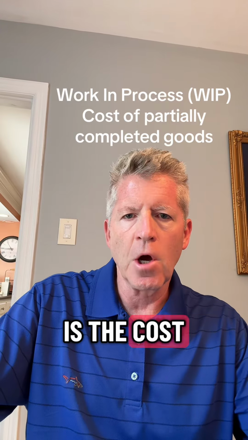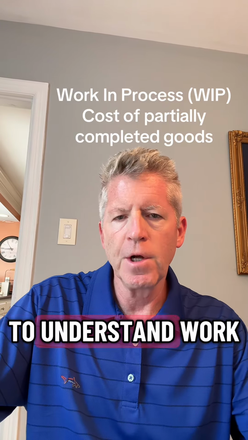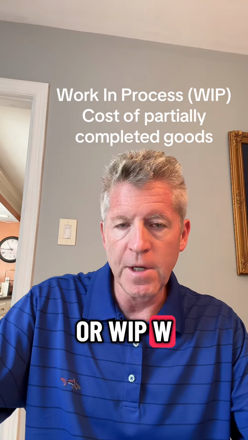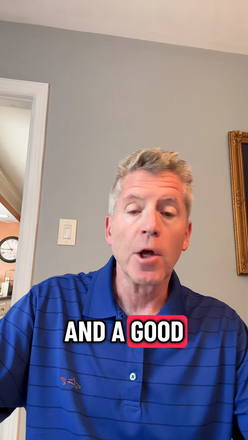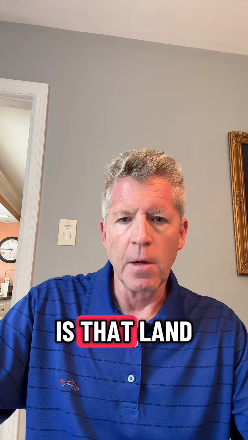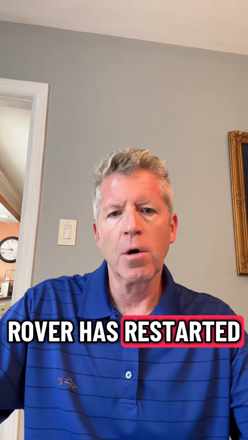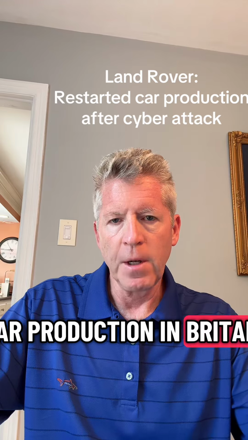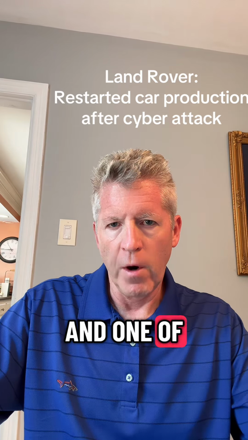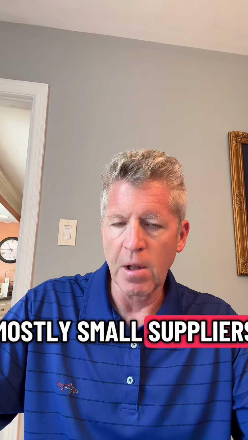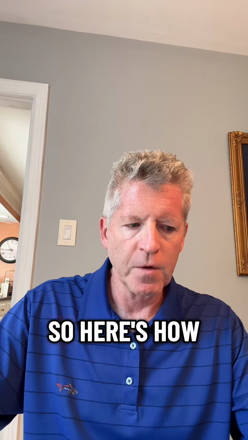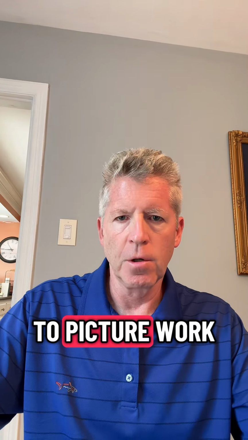Work in process is the cost of partially completed goods, and you need to understand work in process, or WIP, to understand the flow of manufacturing costs. And a good example that happened recently is that Land Rover has restarted car production in Britain after having a cyber attack. And one of the things that I learned was they have hundreds of small, mostly small suppliers in their supply chain. So here's how to picture work in process.